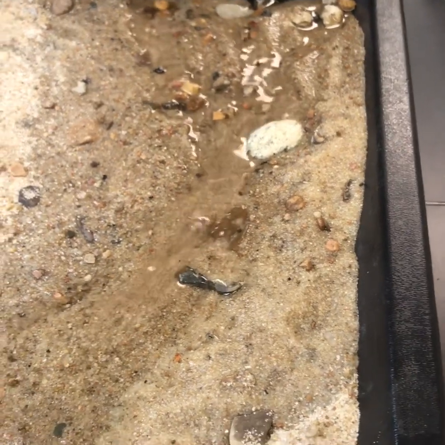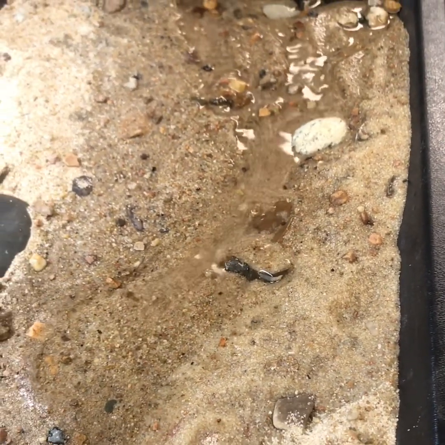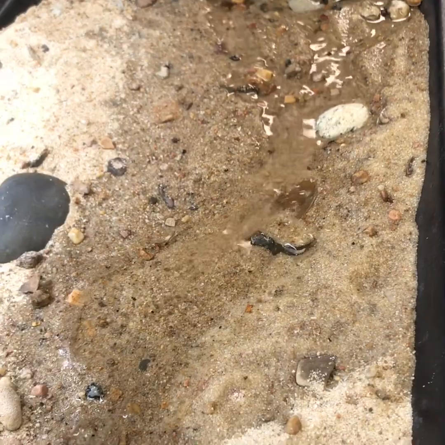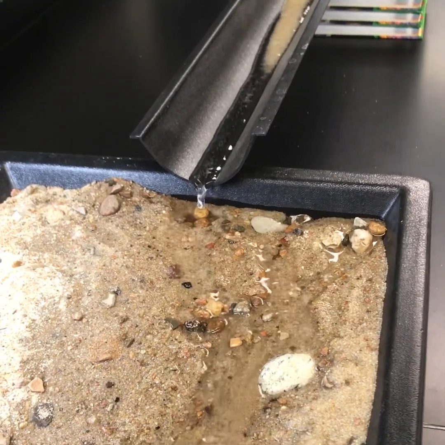Yours looks really cool with these different sized stones. Yeah. A little extra snow melt.